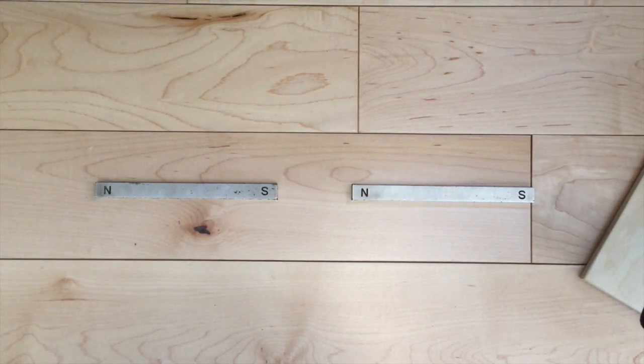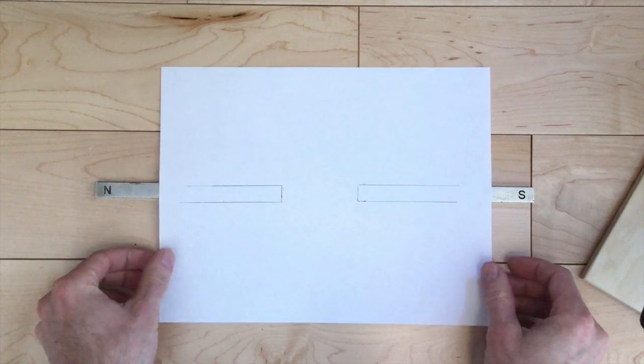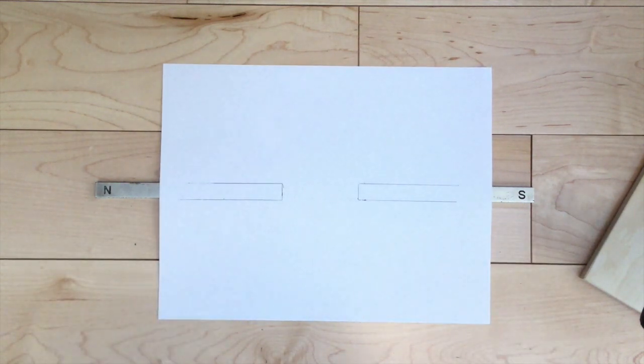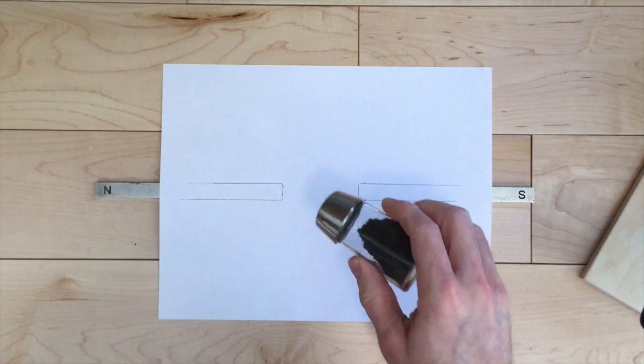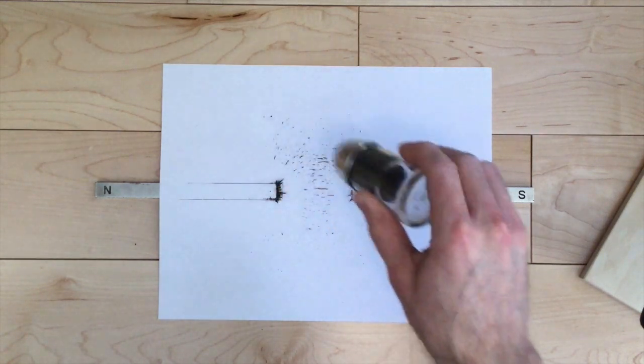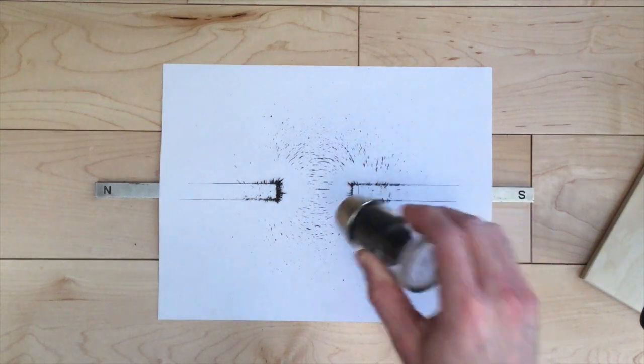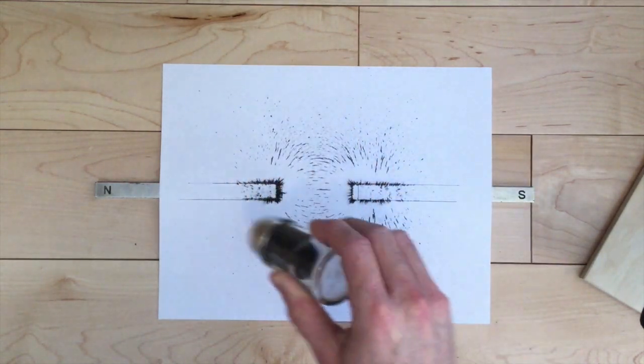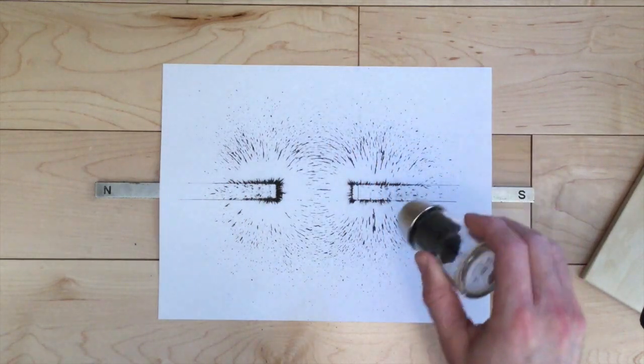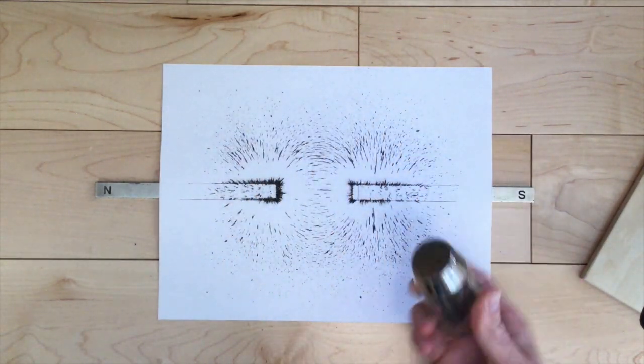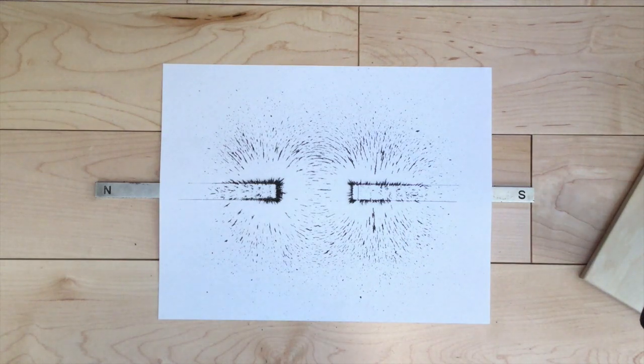Now let's try the shape and direction of a North Pole and a South Pole right next to each other. We're going to do the same thing. Overlay our paper, and then pour some filings on here and then use a compass on this right after that to check out the direction. So here's the shape part. Okay, notice those loops again.